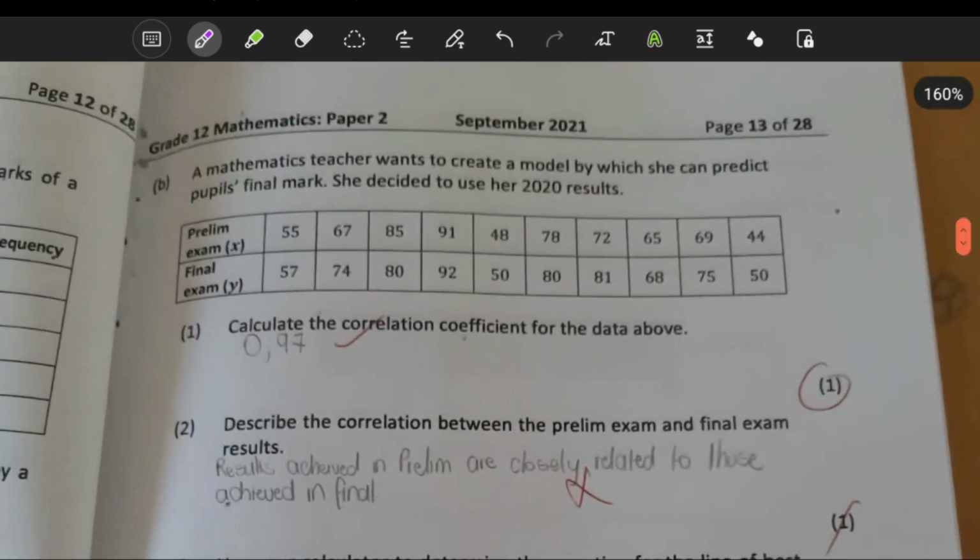D, it says a mathematics teacher wants to create a model by which she can predict the final marks of the students. She decided to use her 2020 results. So prelim last year, these are the results people got. Finals, these are the results people got.